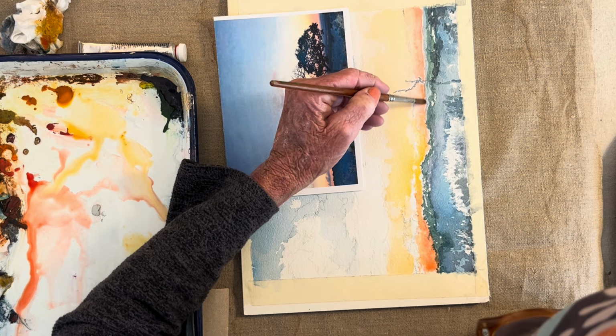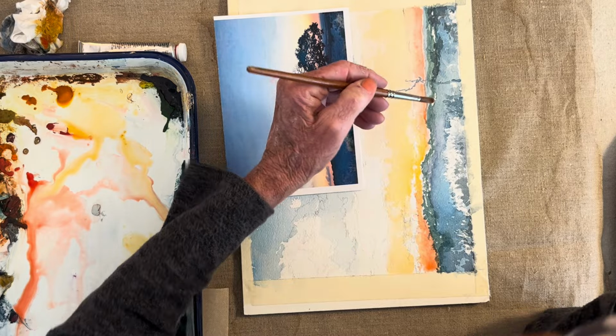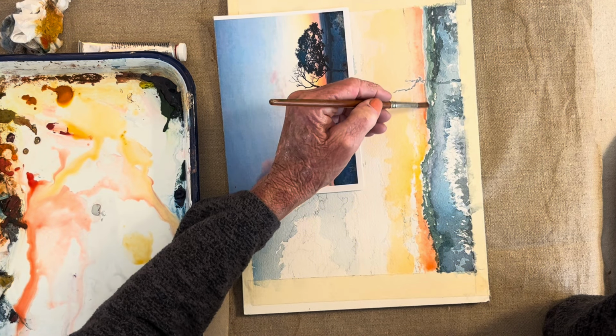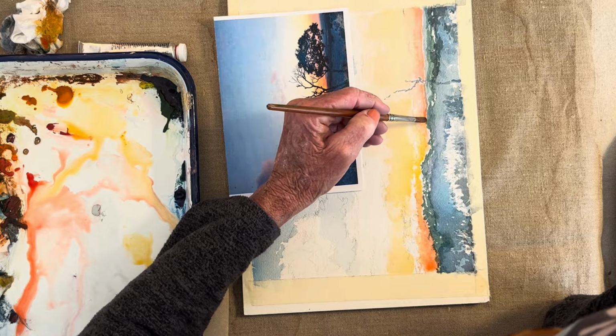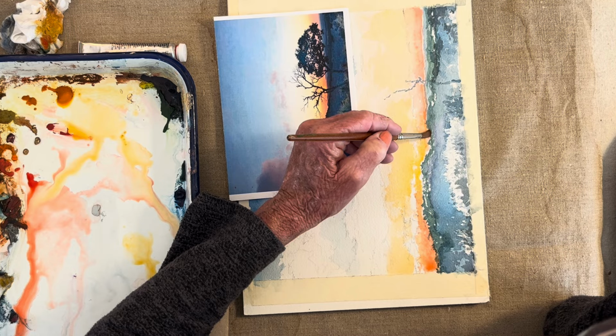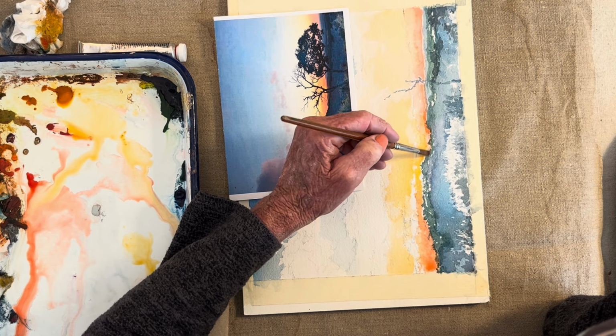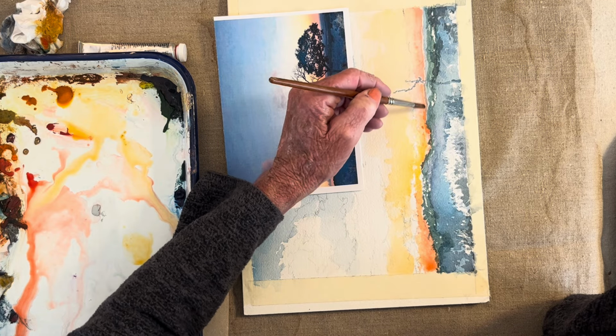Now when you overlap, zoom in, when you overlap an existing color, you give a little dark edge to it. See that? See how that one color on top gives a little bit of a dark, even though it's a different color. There you go.